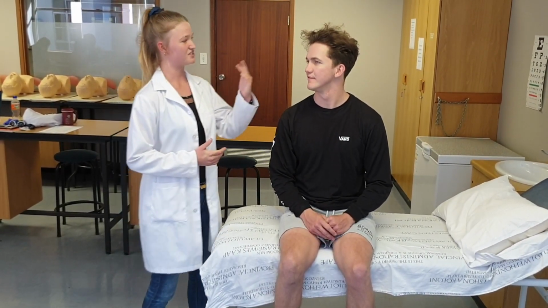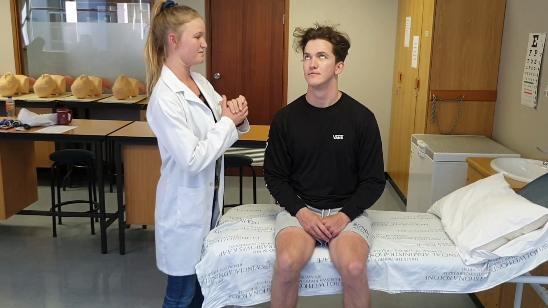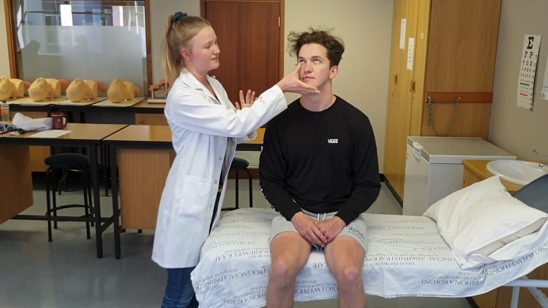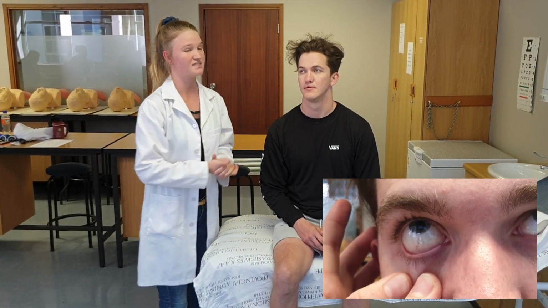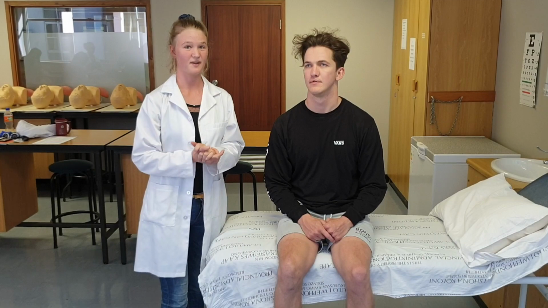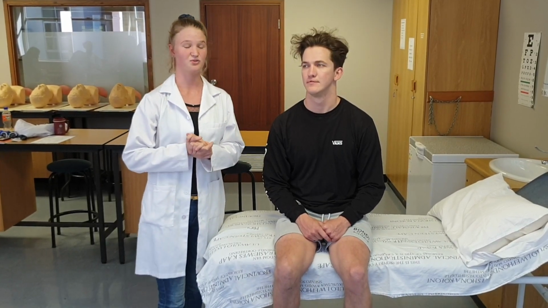This is done by asking the patient to look up. So would you please look up? And this may be a little bit uncomfortable. So gently pulling down the patient's lower lid to reveal the color of the sclera, which, as you can see, is a nice white uniform color and is not indicative of jaundice.